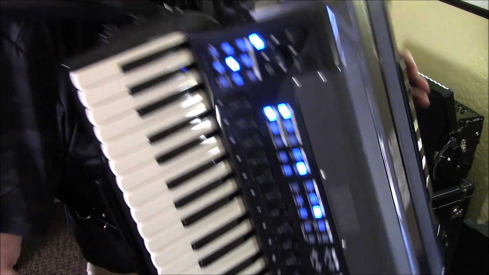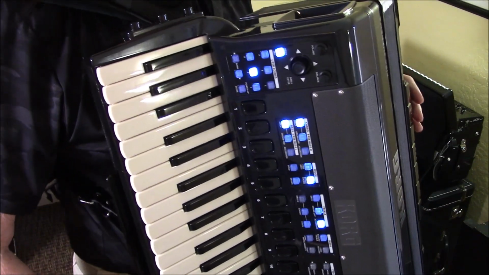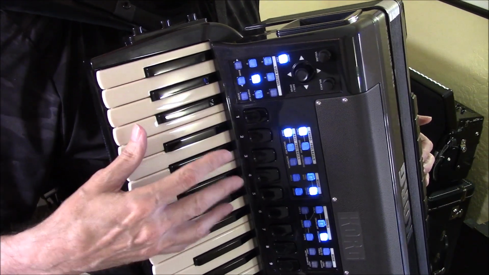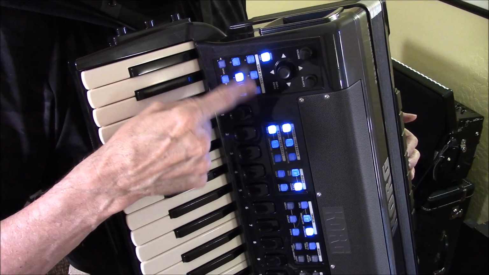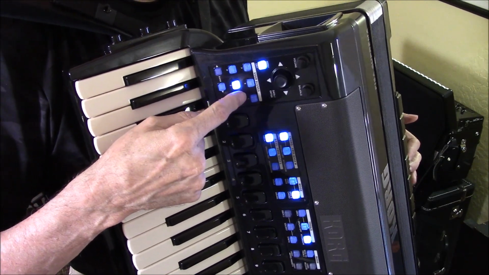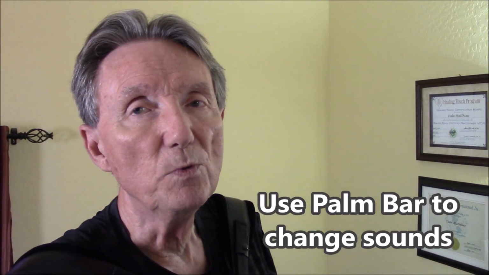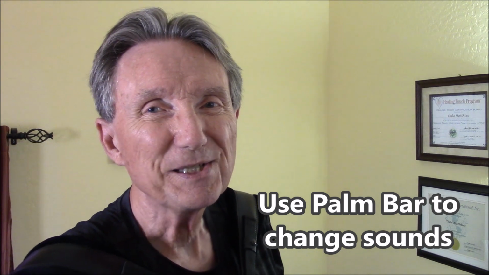Okay, so now I have all of my sounds recorded, but the only way that I can get to them is by reaching over here and selecting them. So what I would like to do is have the palm bar activated to just move through all the sounds. So that's the next step that we're going to do. So if you look on your worksheet, you'll see that we're at step 10.